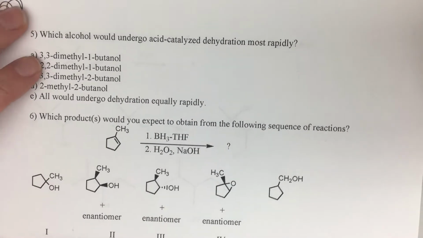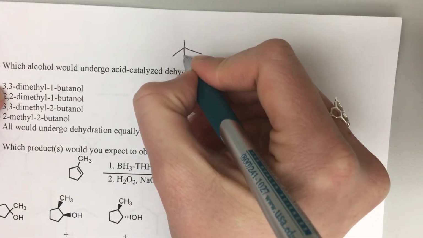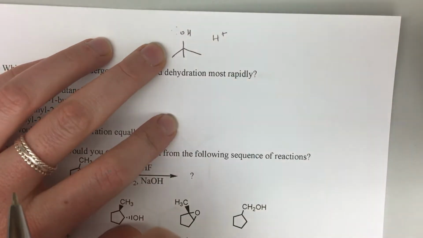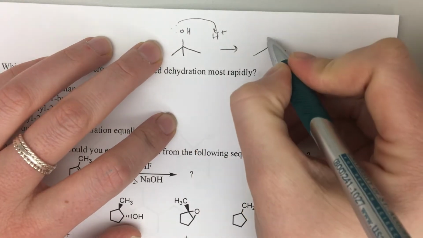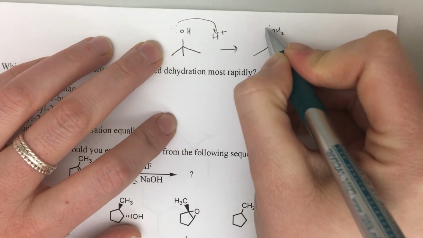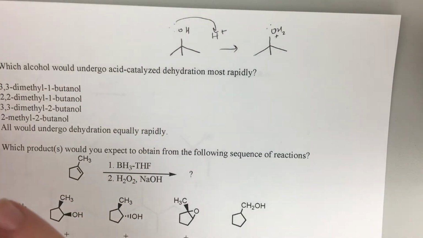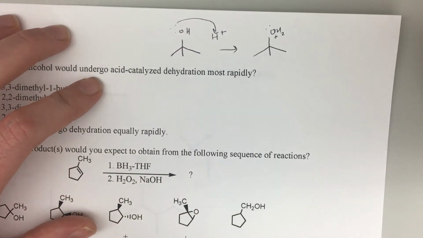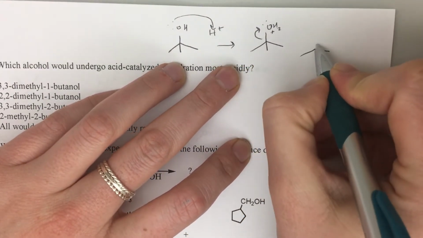So let's go over acid-catalyzed dehydration. If you have an alcohol group and it's in the presence of a proton, this would come and attack, and you'd end up with OH2 plus. So once you have that water, basically H2O, it's got a positive charge on it, but it's going to be water as soon as it leaves. So once you have that, the leaving group can leave more easily, leaving a carbocation.